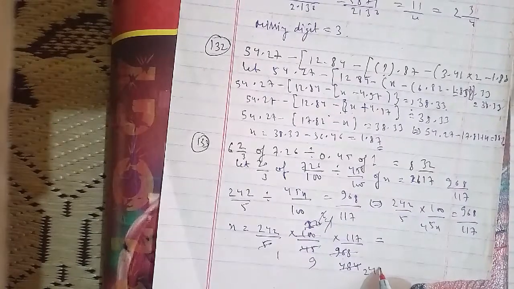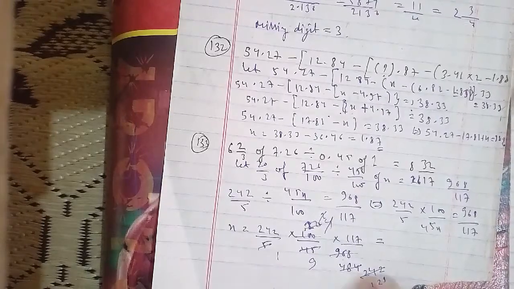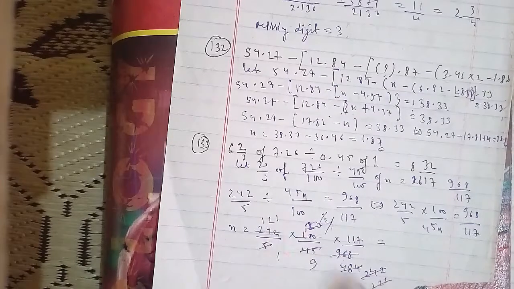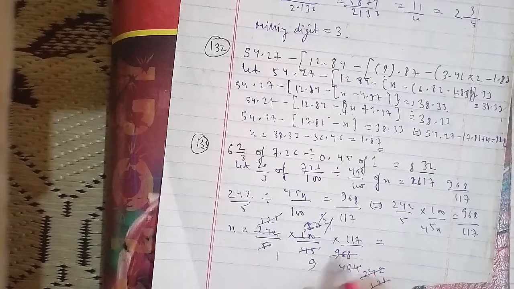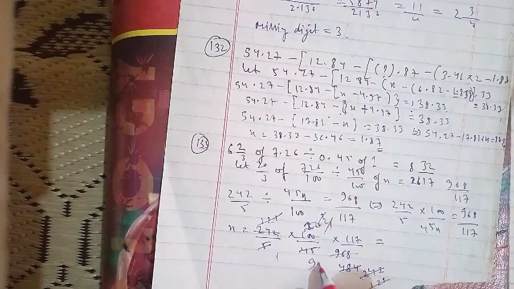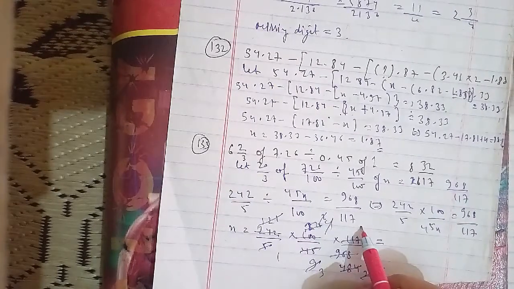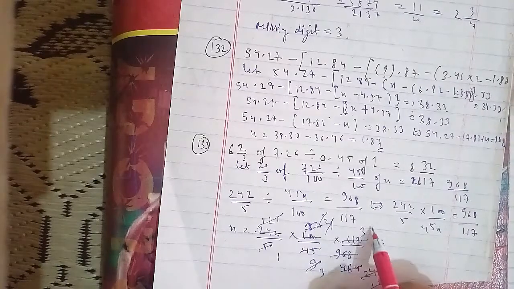Then we will cancel by 3. 3 3s are 9, 3 9s are 27, 3 ones are 3. So the answer we will get is 13. 13 will be the right answer for this question as well.